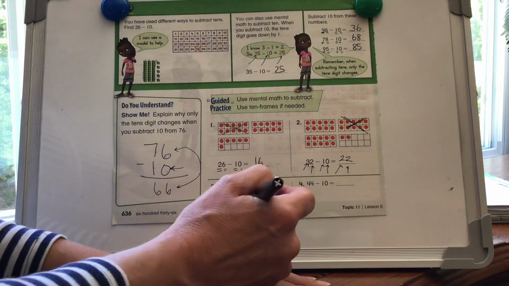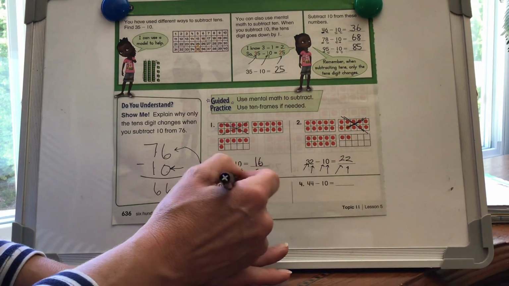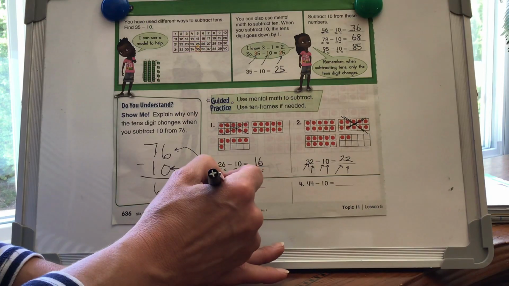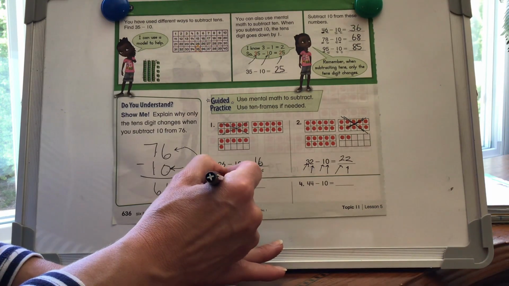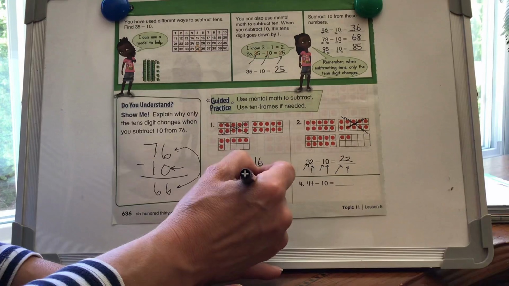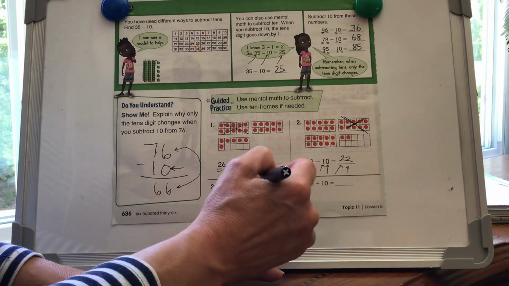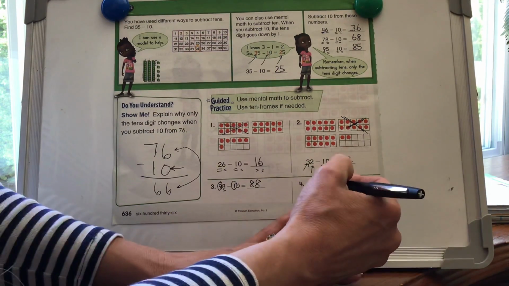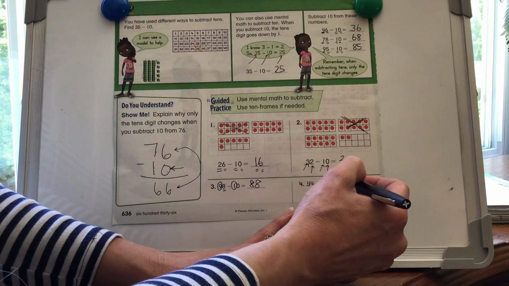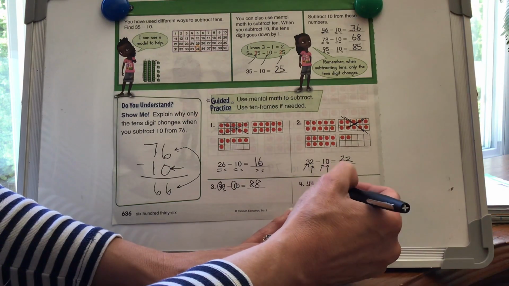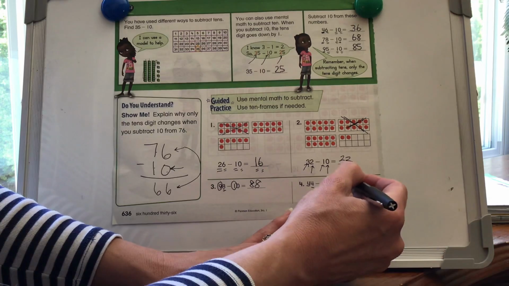Okay, 98 minus 10. So what I'm going to do, we know this is a group of 10. So we subtract 10 from this one, or 1 less than 9 becomes 8. And the ones digit stays the same. 4 minus 1 is 3. 4 minus 0 is 4.